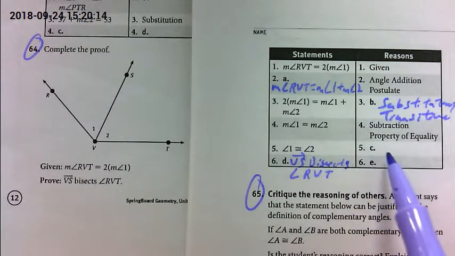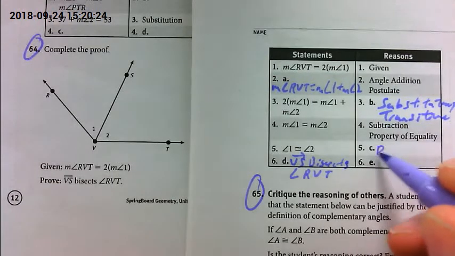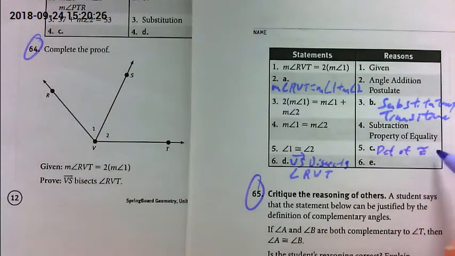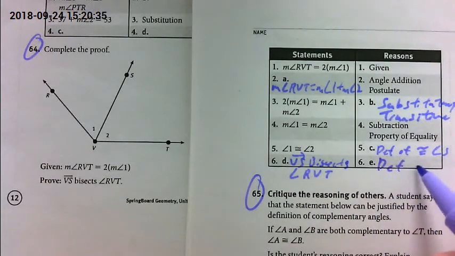All right, then on step 5 down here, we were missing a step. We went from being equal to being congruent. So this is definition of congruency, or definition of congruent angles. And then finally, since those two are congruent, that means that this must be an angle bisector, because that's our definition of angle bisector.